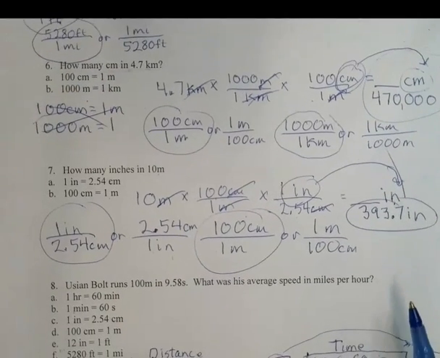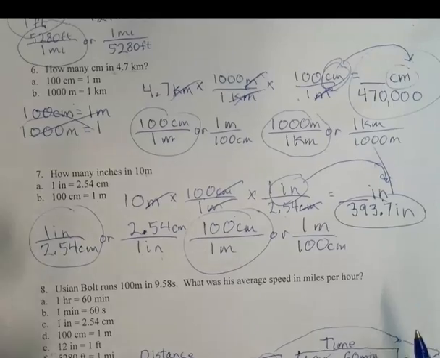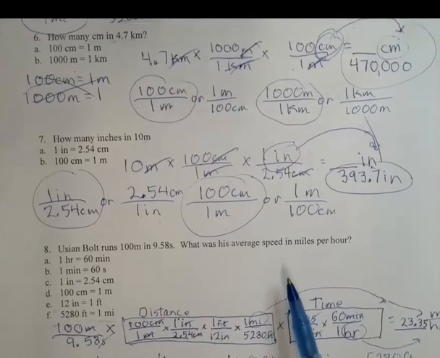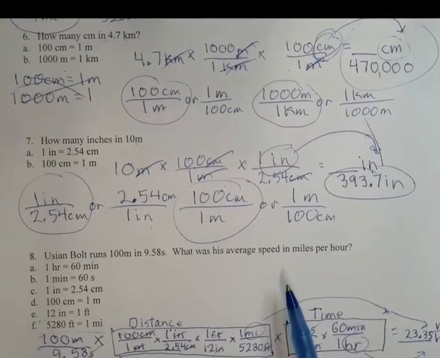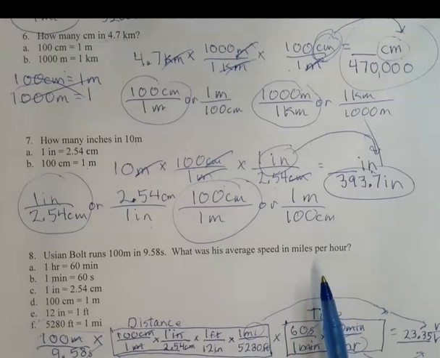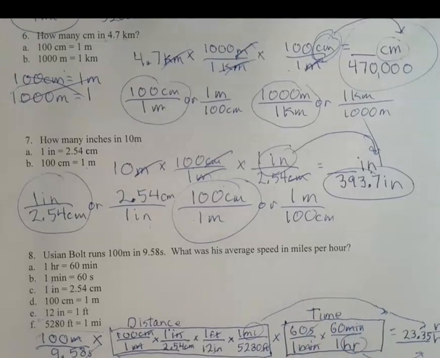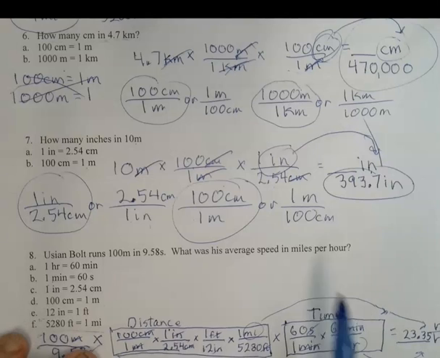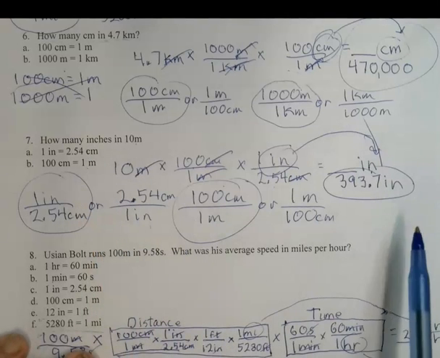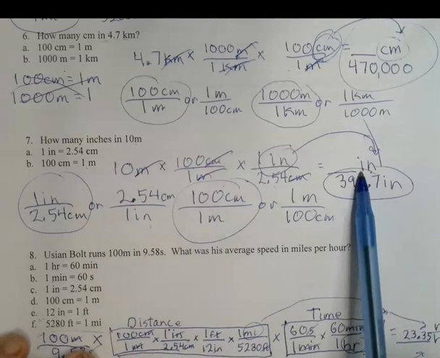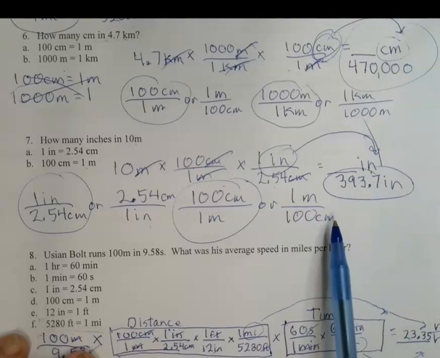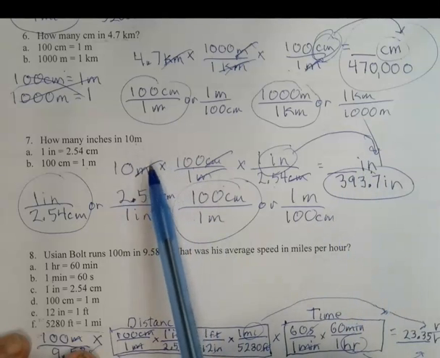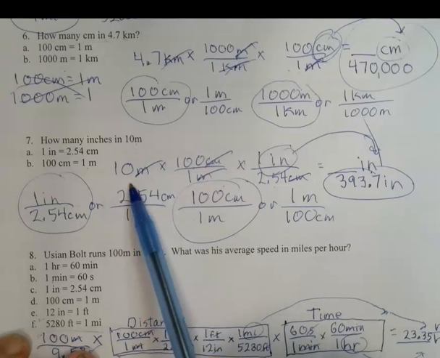How many inches in 10 meters? This is a crossover type of problem because it involves both metric units and English units or imperial units, but that doesn't matter. The conversions work the same way. So the question's asking for inches. So way down here we have inches. Some number of inches is what we're looking for in 10 meters. So that's what it's starting us off with, 10 meters.